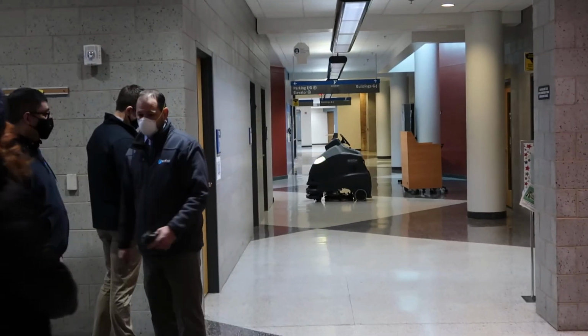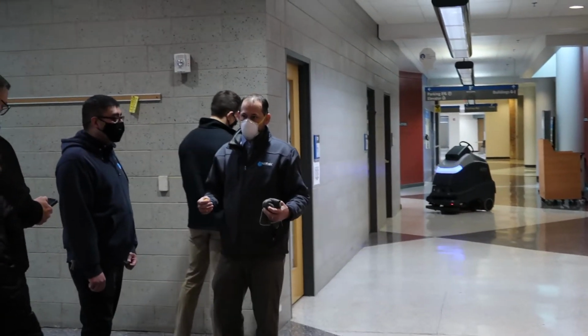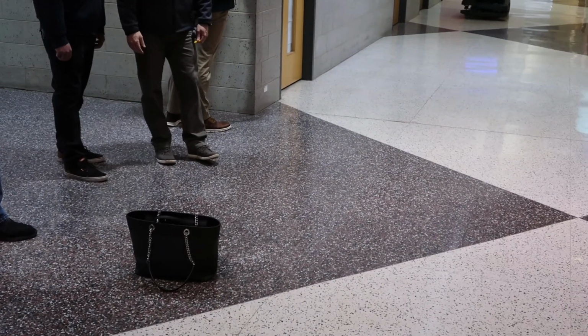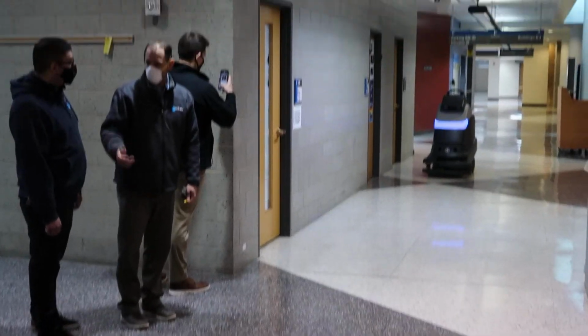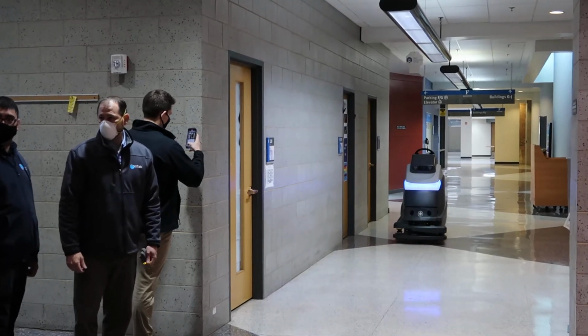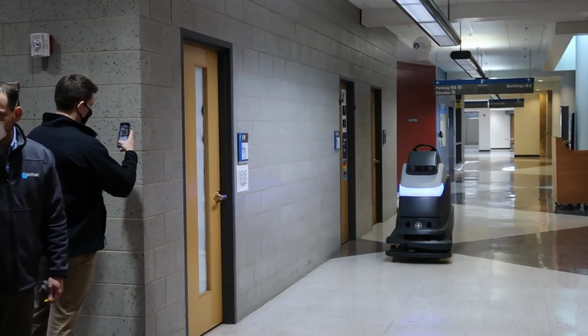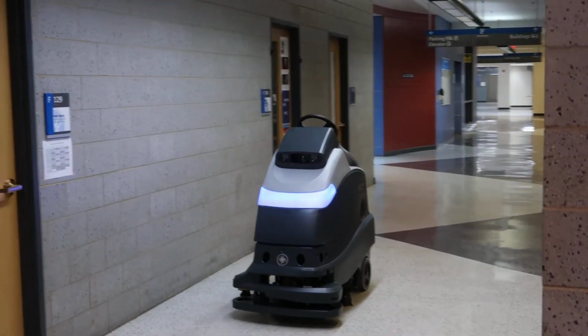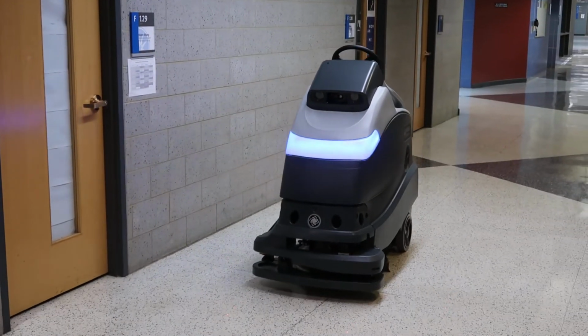The idea is when we introduce objects in, it will go around it. So we got people in wheelchairs here. Yes, definitely a concern. We deploy in hospitals, so it's a big concern. We deploy into airports, which is a concern as well.